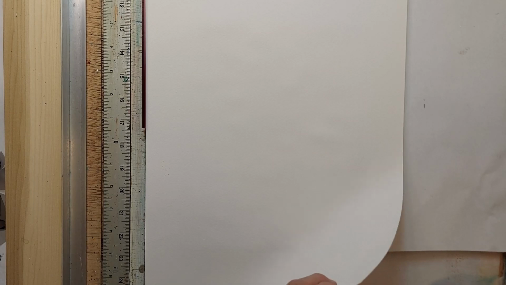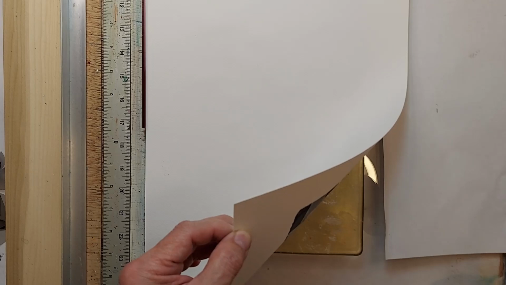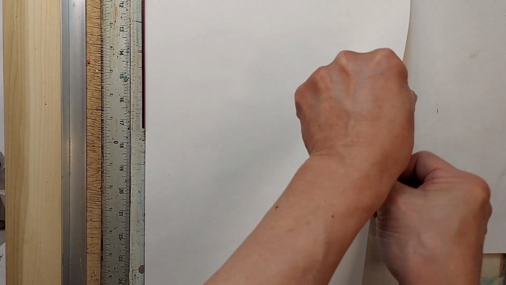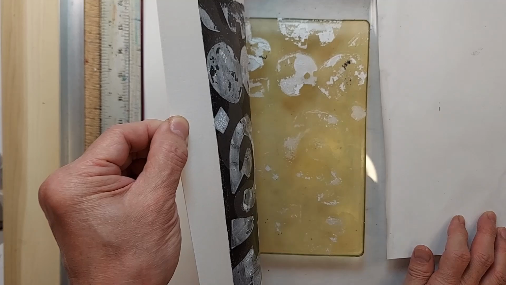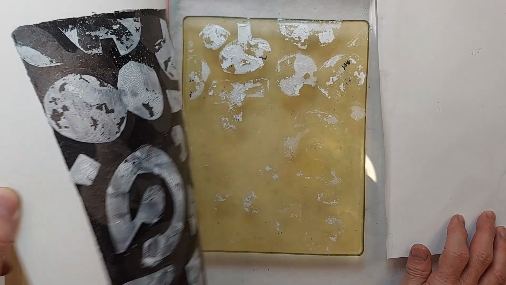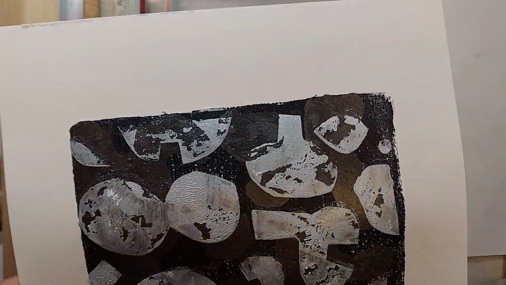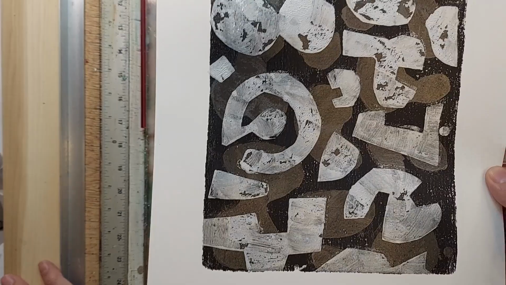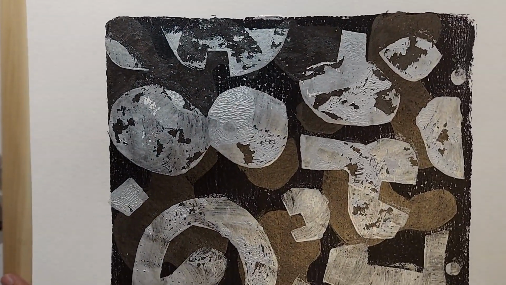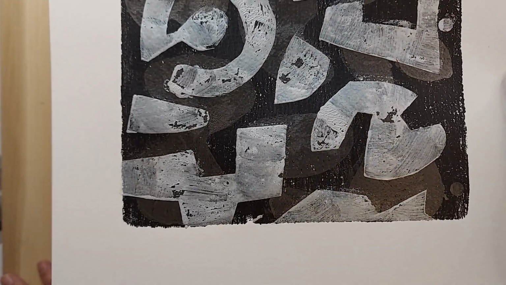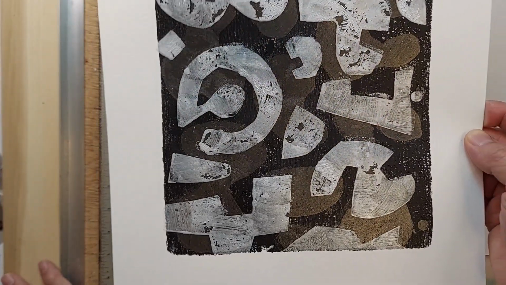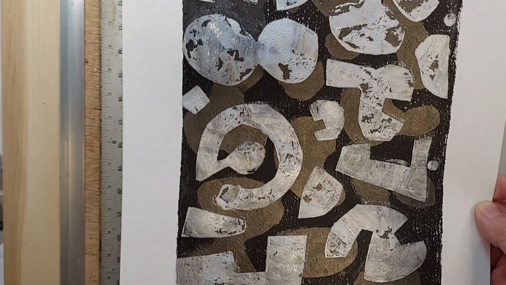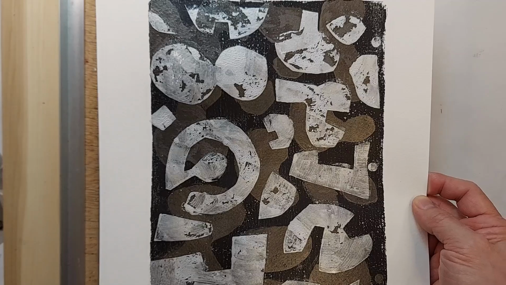Okay, let's see how we made out. I think this is much better. See, there's a slight difference because there's a thicker layer of paint, so I have these extra textures. So they're different variations of the same theme. So I will air dry all of this and then I will recap.